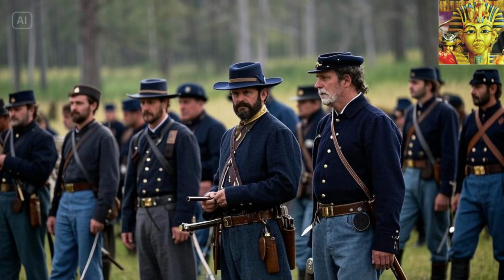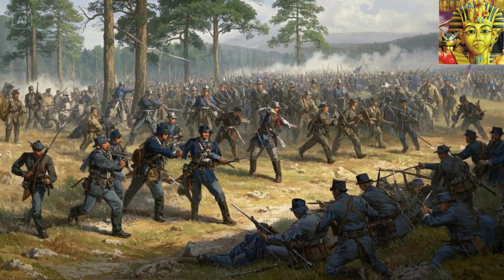This lack of aggressive leadership and initiative contributed to the Union's defeat. Impact of the Union's defeat at Chickamauga. The Union's defeat at Chickamauga had significant strategic and psychological consequences for the rest of the Civil War.